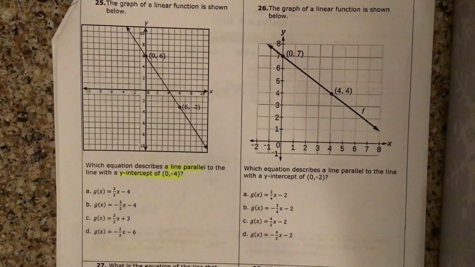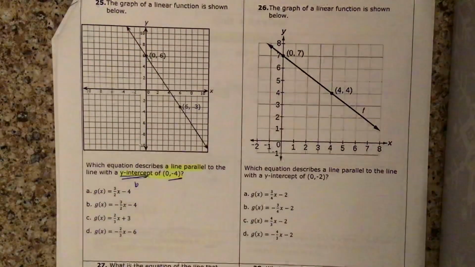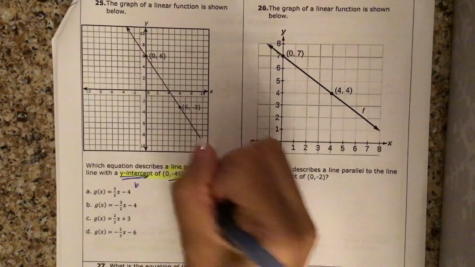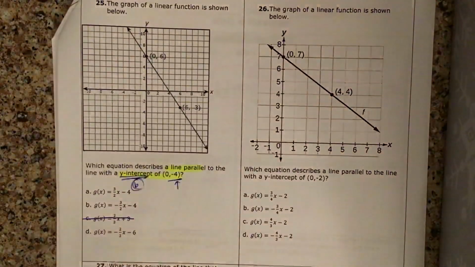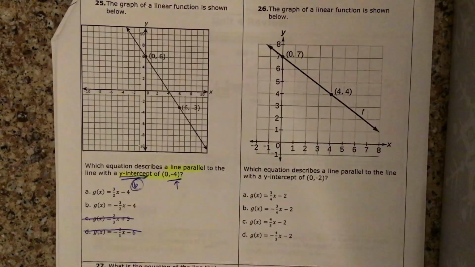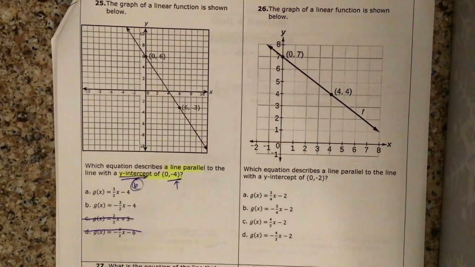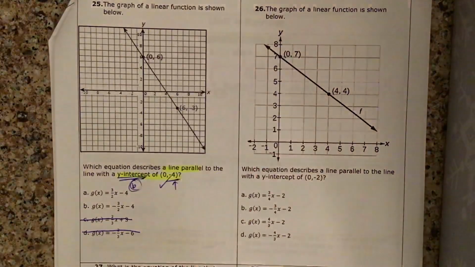Well, let's look at these answer choices. If the y-intercept, the b, is negative 4, it means we have to have a negative 4 in the back of my equation. It's the b, y equals mx plus b. So it has to have a negative 4. This does not have a negative 4 in the back. This does not have a negative 4 in the back. So it's either A or it's B. So now that's done. Y-intercept, negative 4, done.